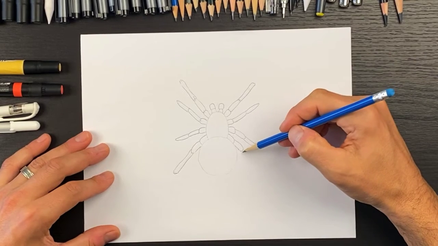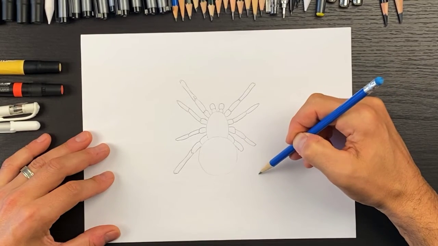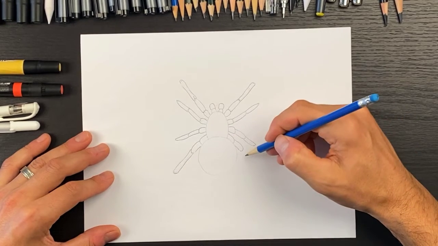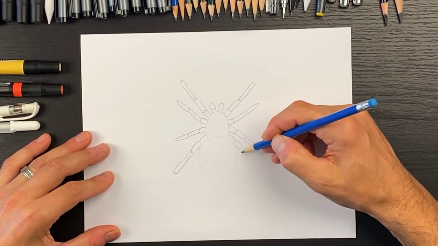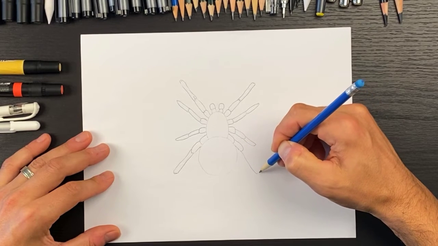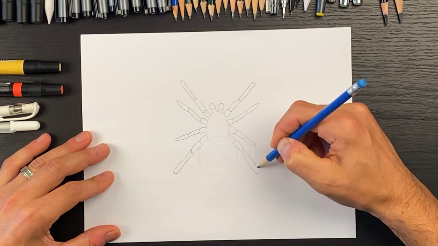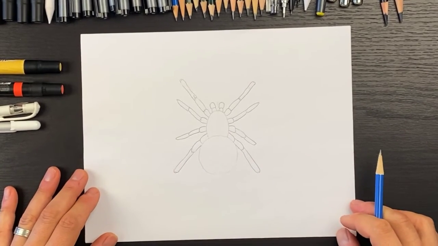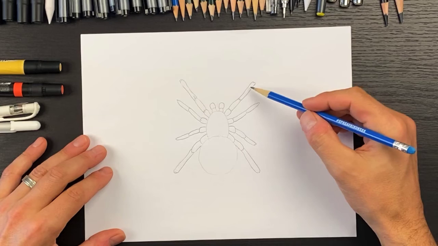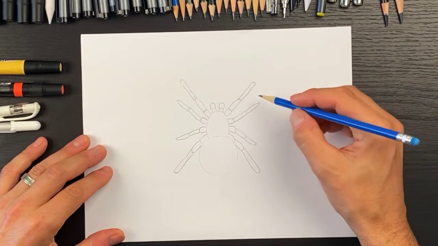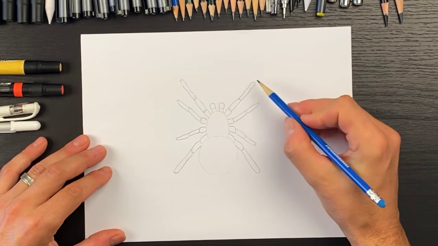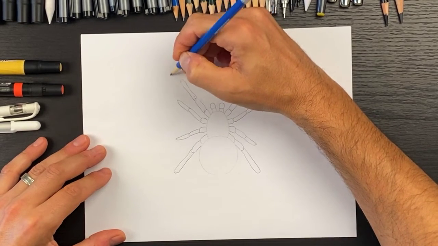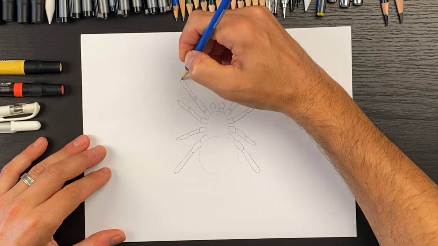And the last one, remember this one's a little bit longer, somewhere about there. Just like that. Cool, there we go. It's starting to look like a spider. So next, at the end of these, we're going to have little sharp pointy shapes. So we can hook these. These will hook over to the left.